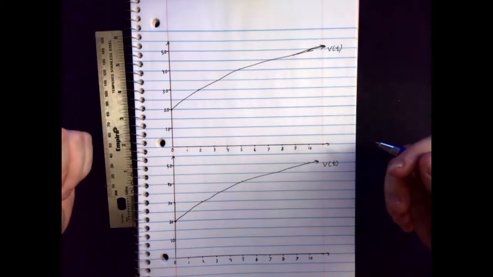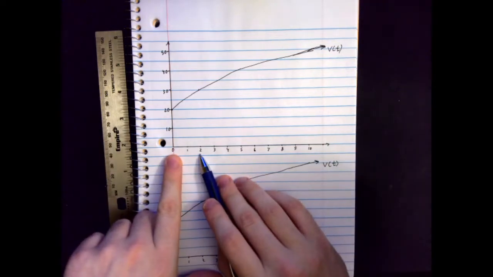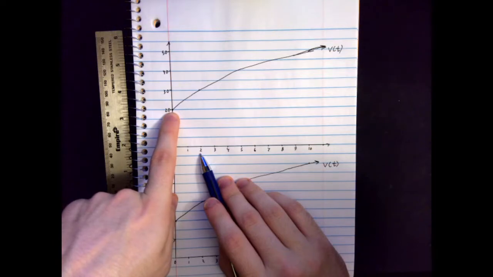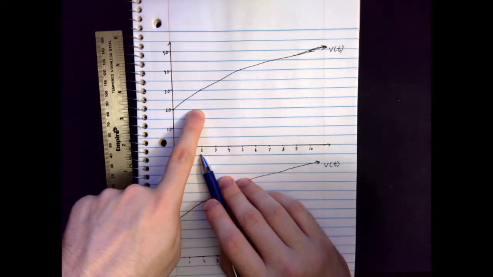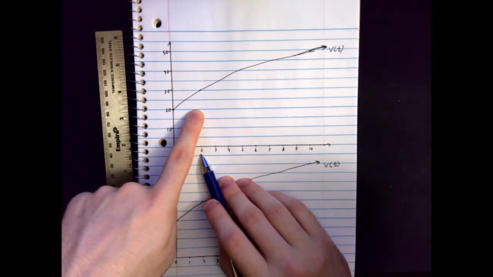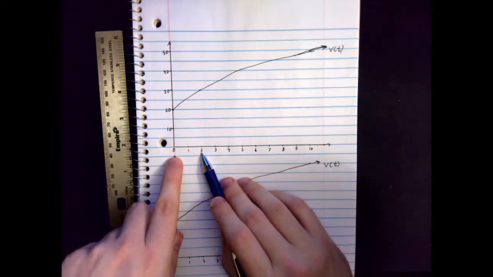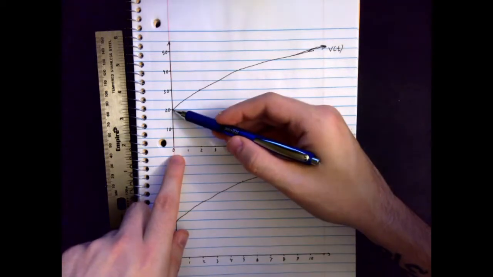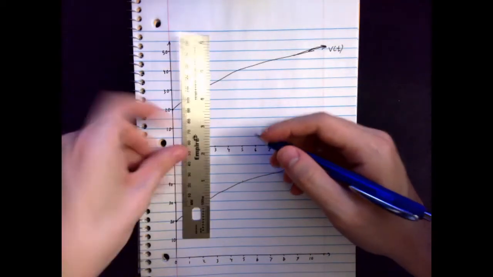So what did we do for the lower estimate? Well, let's say for the interval 0 to 2, we took the lower velocity and used that throughout the entire interval and computed the distance traveled by multiplying the length of the time interval by the velocity. Well, geometrically, what are we doing here?